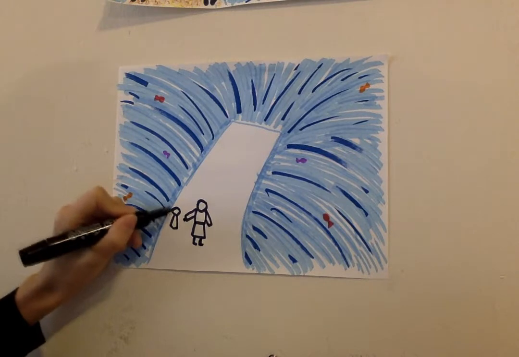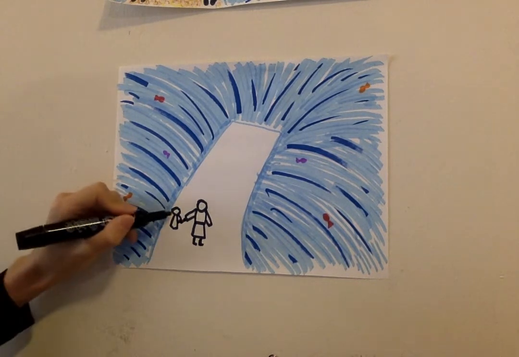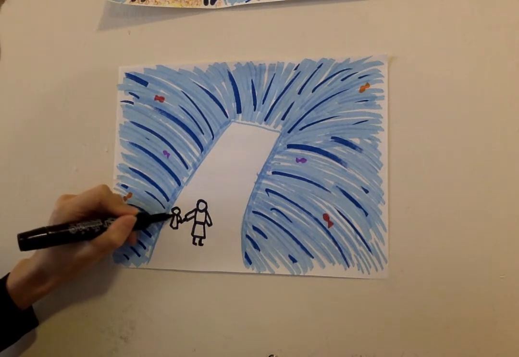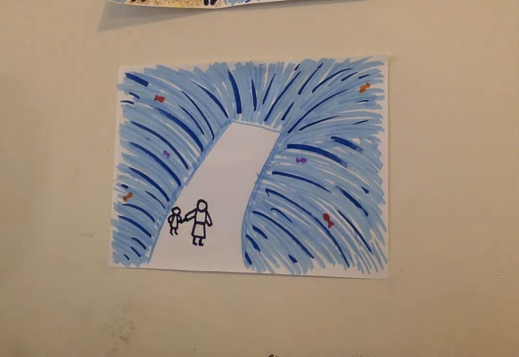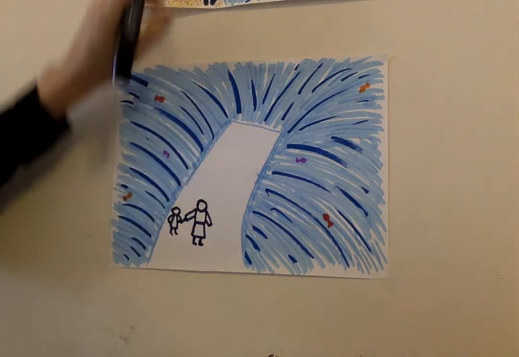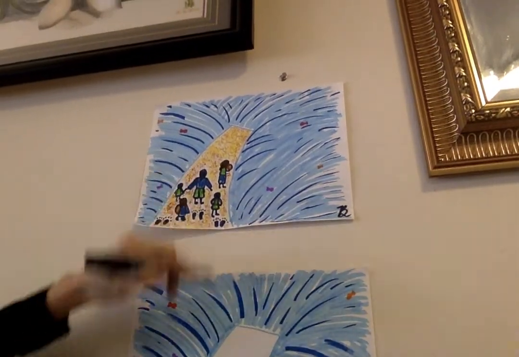Mama's hand and a sleeve, and the hand connected to their parent or adult, and another rectangle and 2 little lines. Okay, it's pretty simple. I'm gonna do this person up here. I'm just gonna do the same thing I did down here, up here.